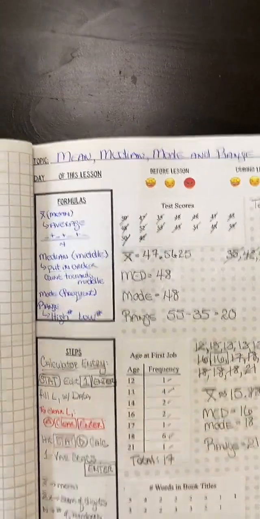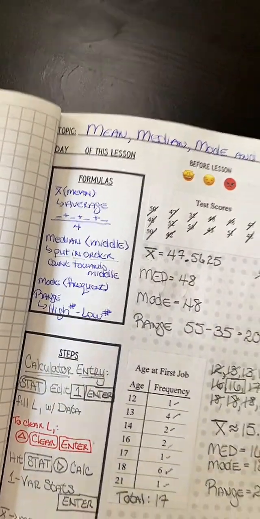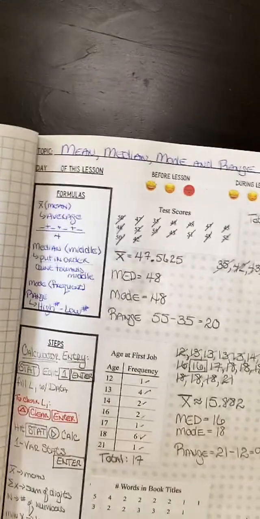1 second, TikTok wants me to do something funky. Probably just to check that I'm still here.